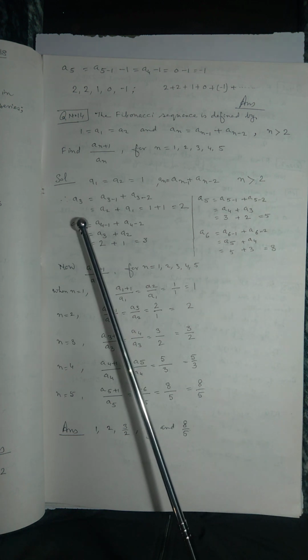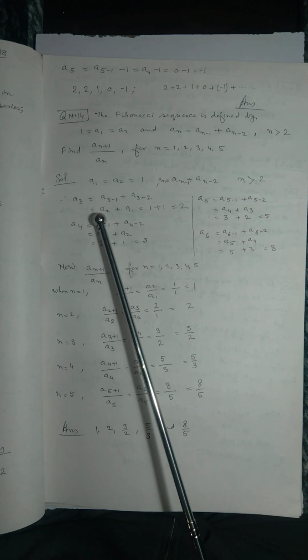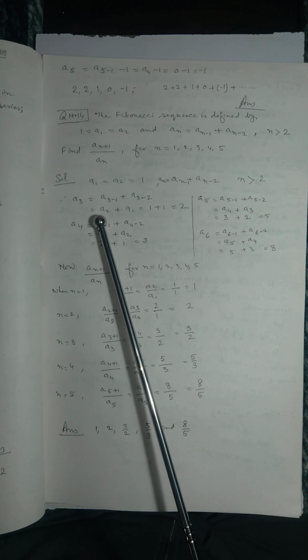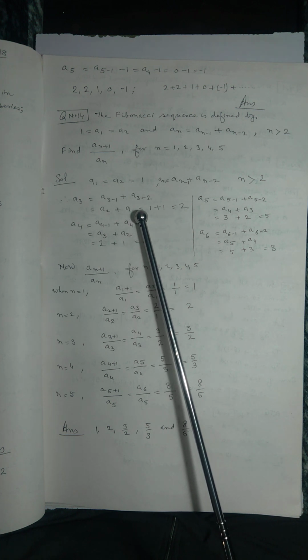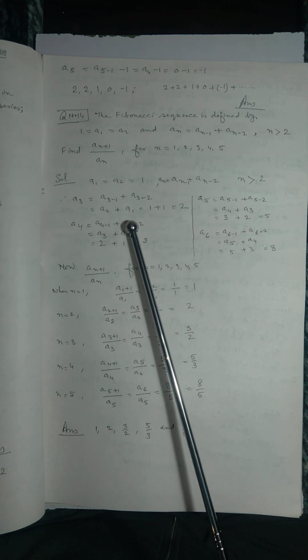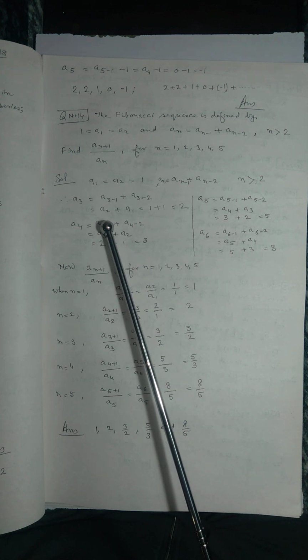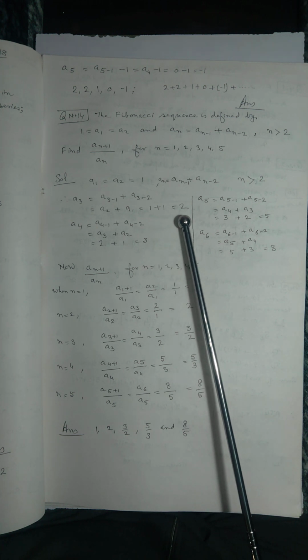So A3, देखिए अब यहाँ पर 2 से greater लेना है n की वैल्यू. So we will get A(3-1) plus A(3-2). It will be equal to A2 plus A1. So A2 and A1 both are 1, 1. So 1 plus 1, that is 2.